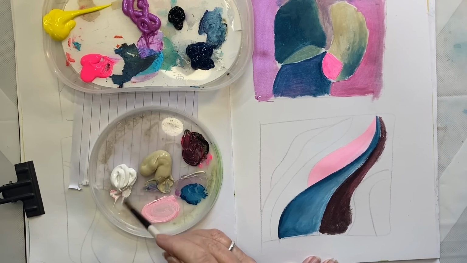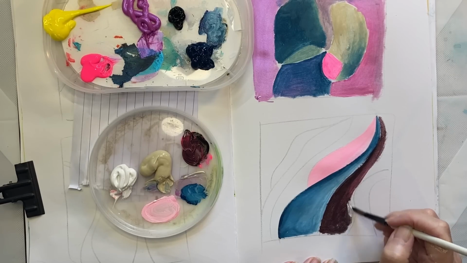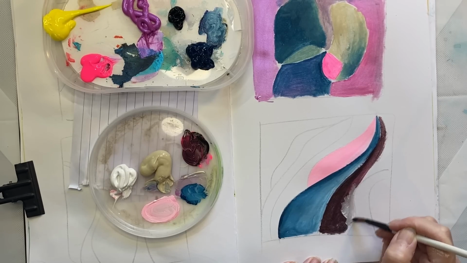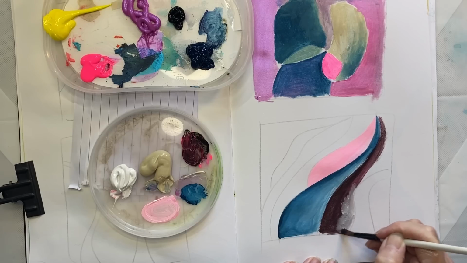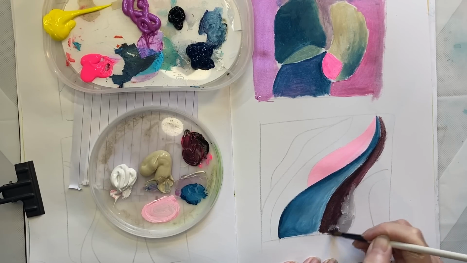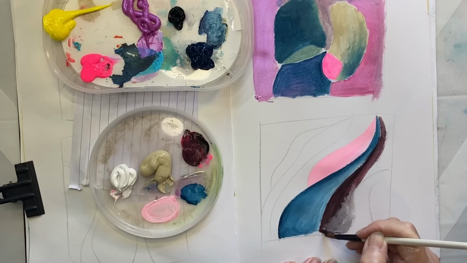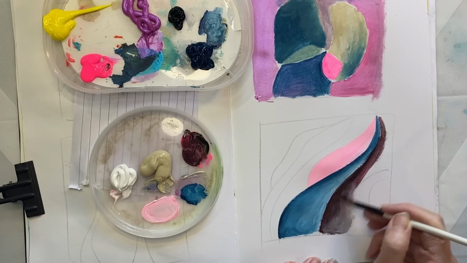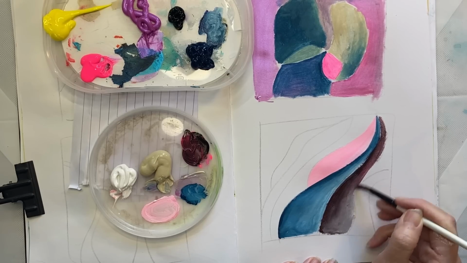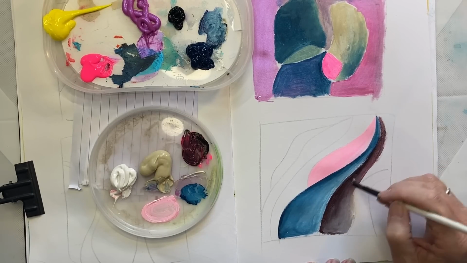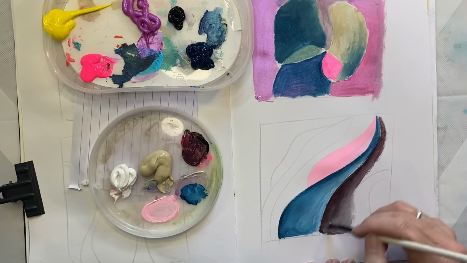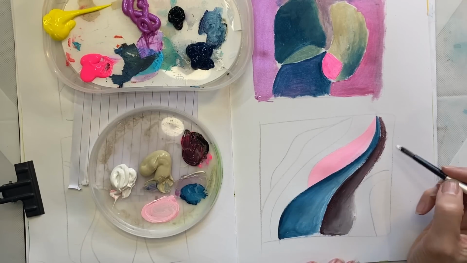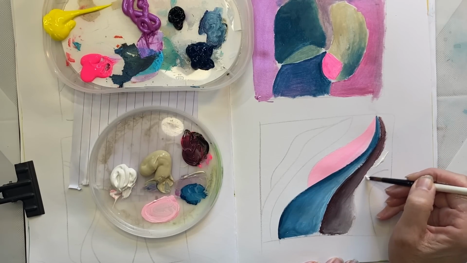What I'm going to do now is come in with white and start to blend to see what happens with that. You get this kind of smoky colour. You do have to work quite quickly with acrylic because it will dry very quickly, but the advantage is if you don't like it, you can just go over the top. I'm quite liking this. I will continue with this idea.